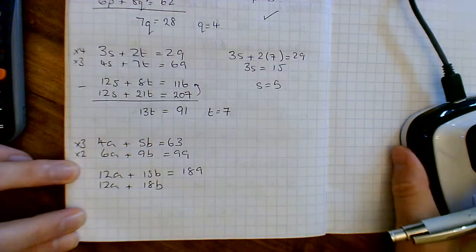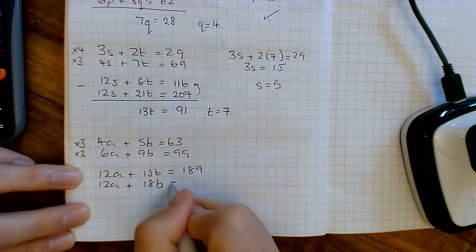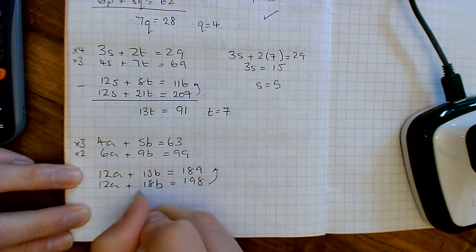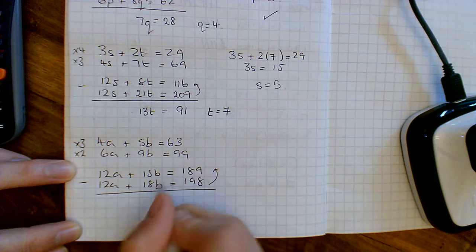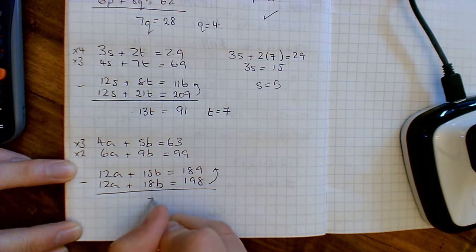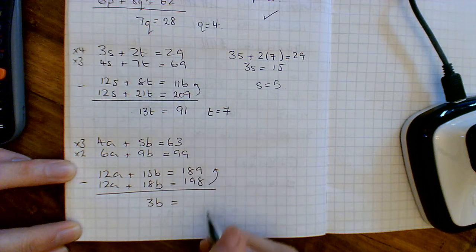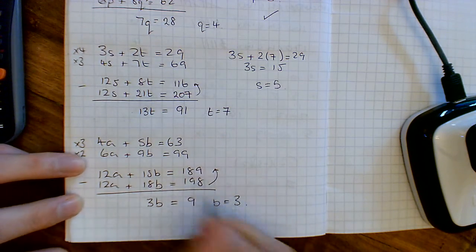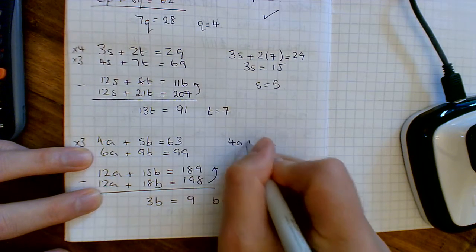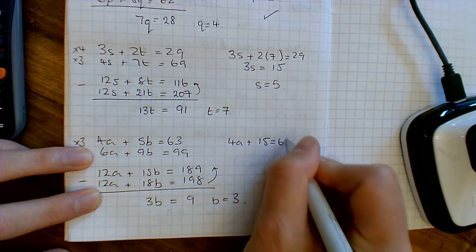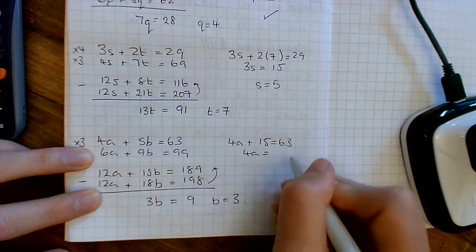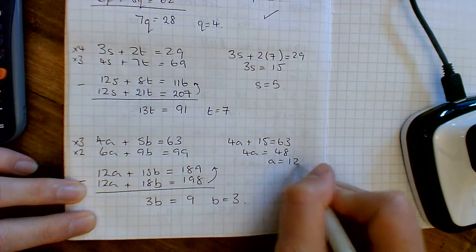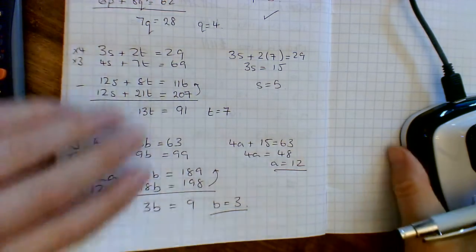Equals 2 99s is 198. Notice that I'm going to go that way around again, to avoid negatives in the takeaway. So 18 take away 15 equals 3b's, and 198 take away 189 is 9. That gives us b equals 3. Then we put the 3 back in, so we get 4a plus 5 3s are 15 equals 63. 4a must equal 48, and a must equal 12 to finish with. So there's the two answers for that one.